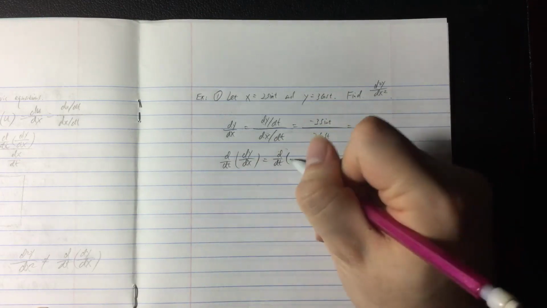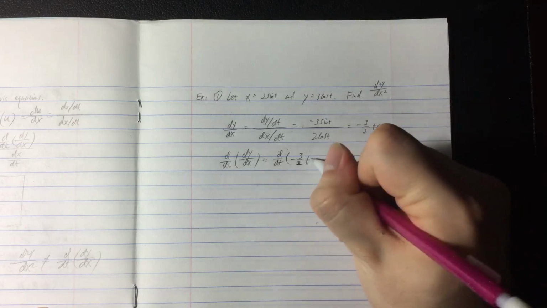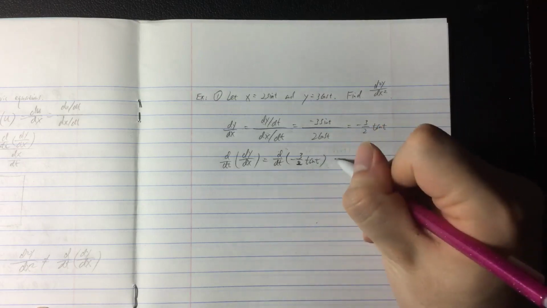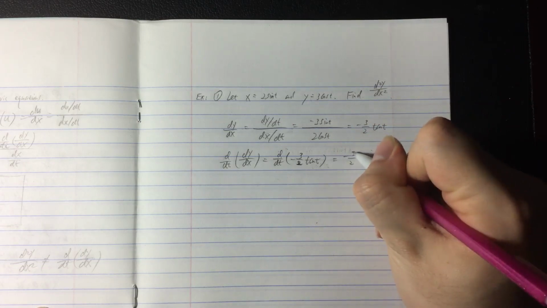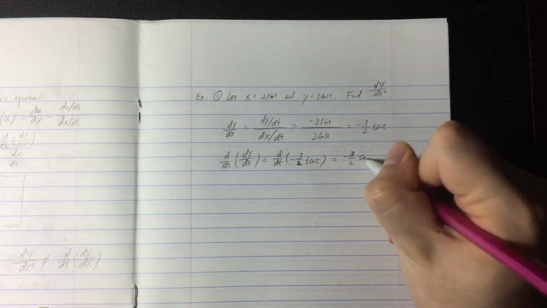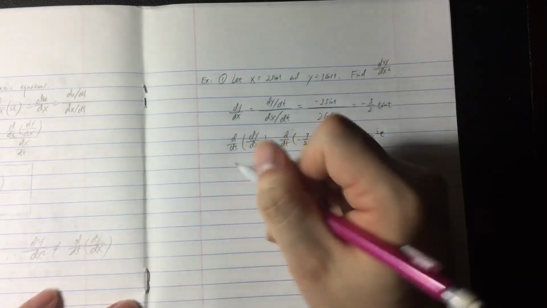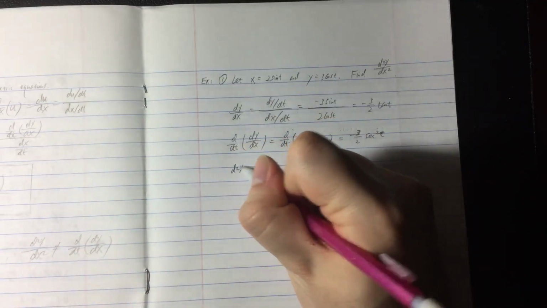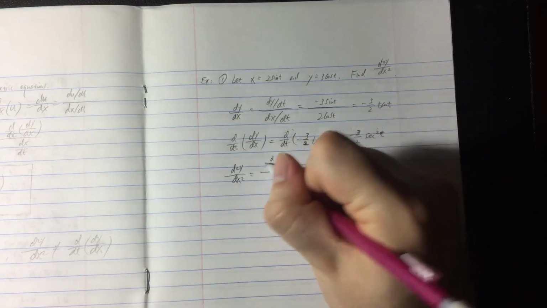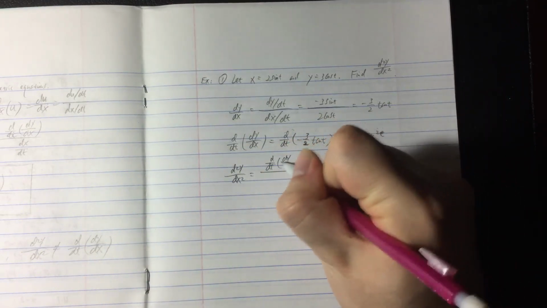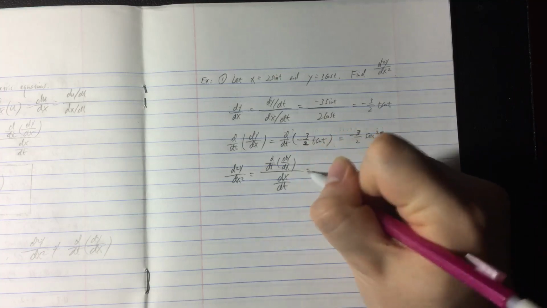If I take this derivative with respect to t, the derivative of tangent t is secant squared t. So I got negative 3 over 2 secant squared t. Then for the second derivative, d squared y over dx squared, the formula is the derivative of the first derivative over dx over dt.